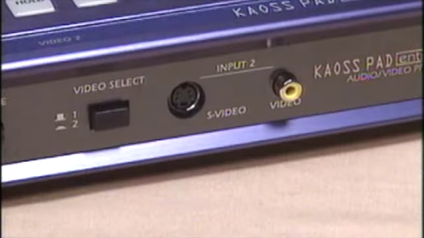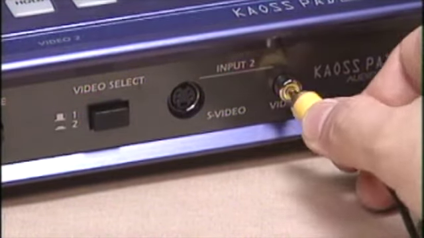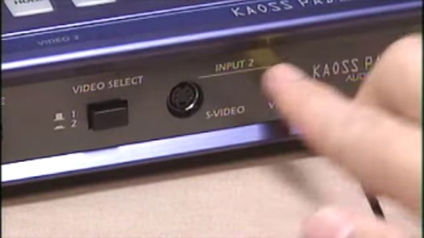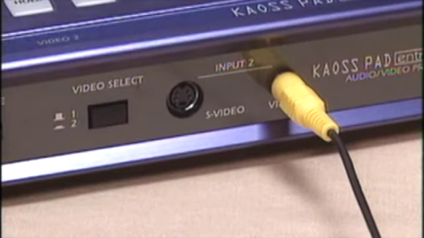If you have a video camera, connect it into the Video Input 2 on the front of the KAOSS-Pad-Entrancer. Use the Video Select switch when you want to affect this device instead of whatever is connected to Input 1.